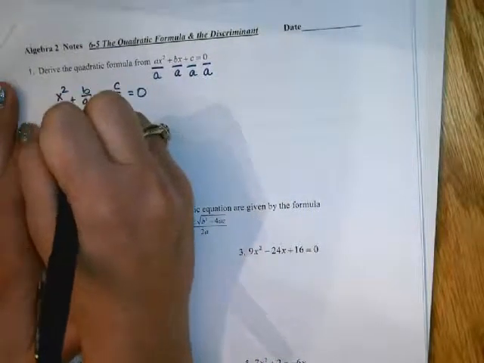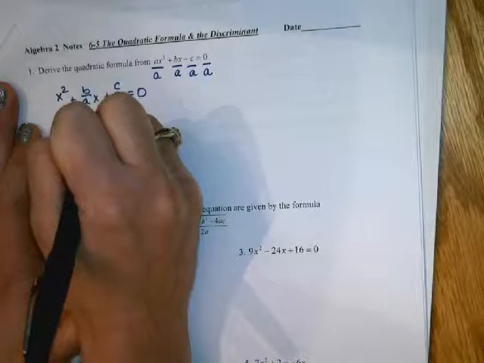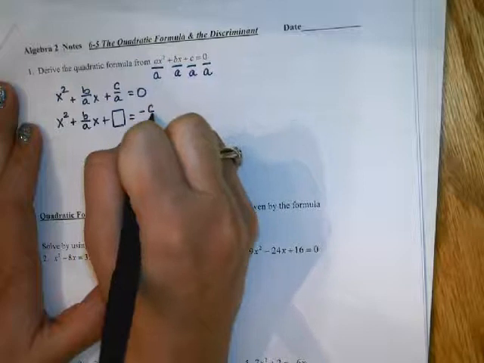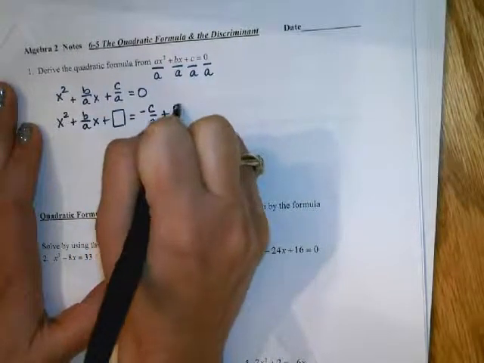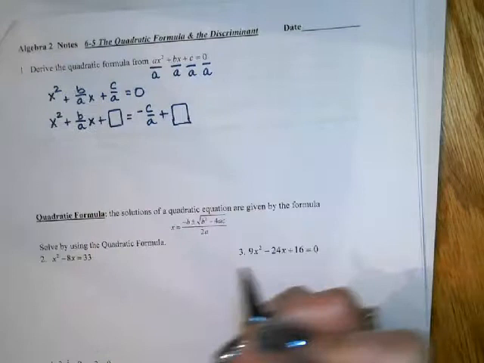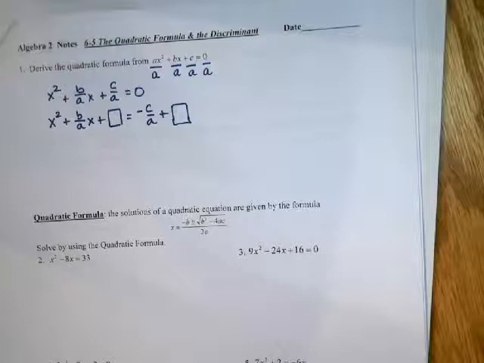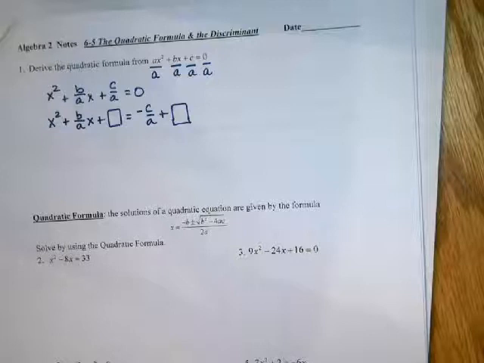So x squared plus b over a x plus my box equals negative c over a plus my box. Okay, so we've divided the coefficient out. We've moved our constant over to the other side. We've added in our box, and now we're ready to fill in our box.